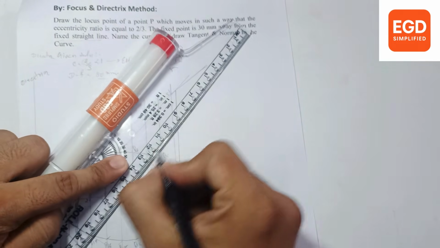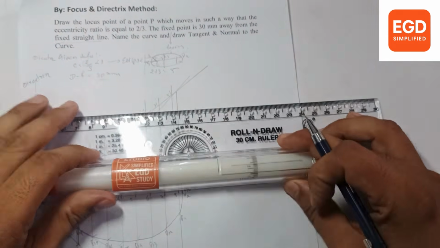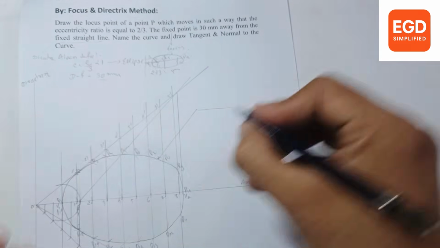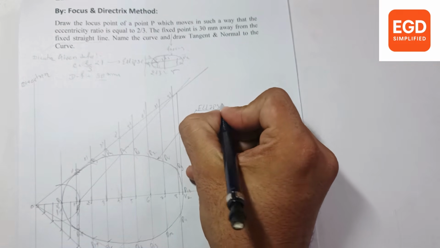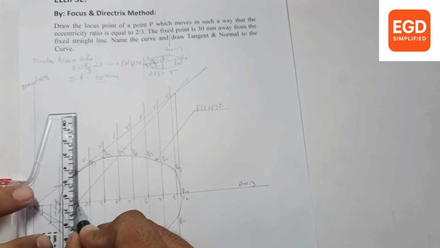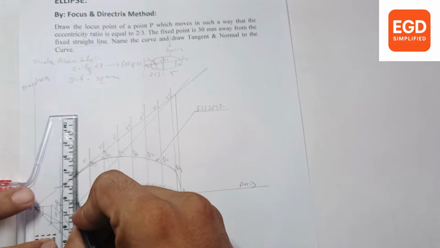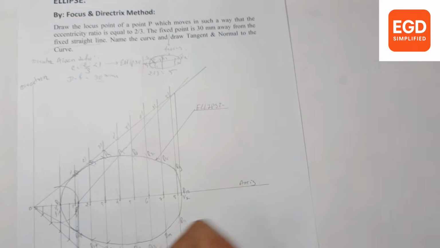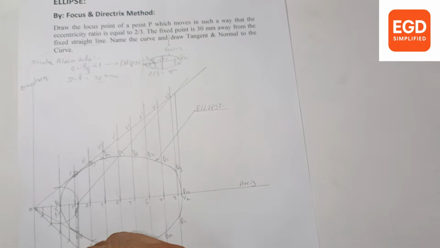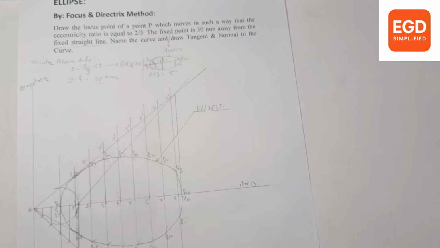Give the name to the curve: Ellipse. Give the dimension which is given. We have the dimension from the directrix to the focus, that is 50 mm.